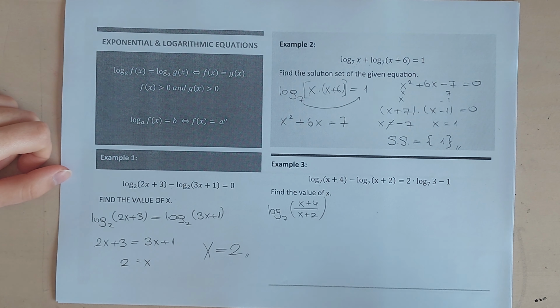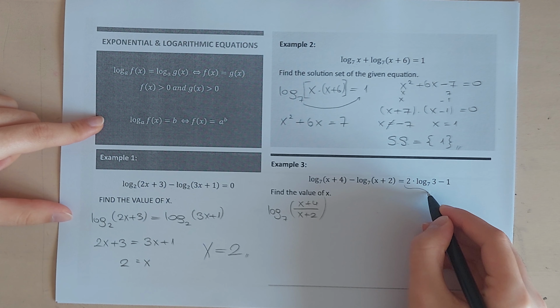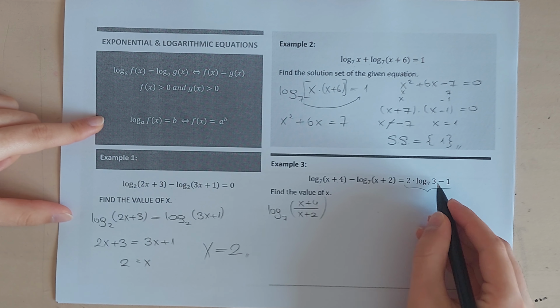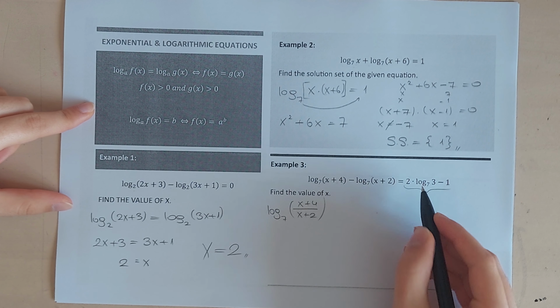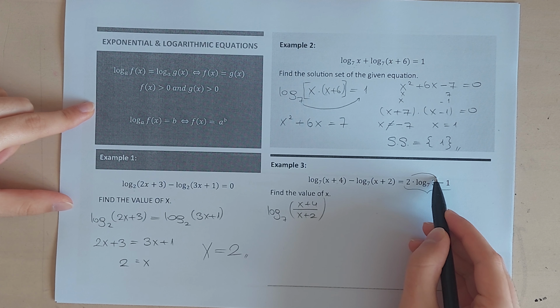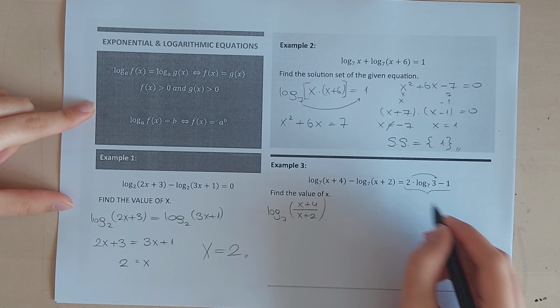And here I will make some changes to this place. 2 times logarithm of 3 to the base of 7. I will move 2 here as an exponent of 3.